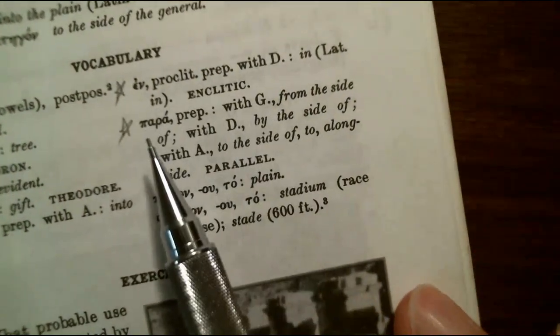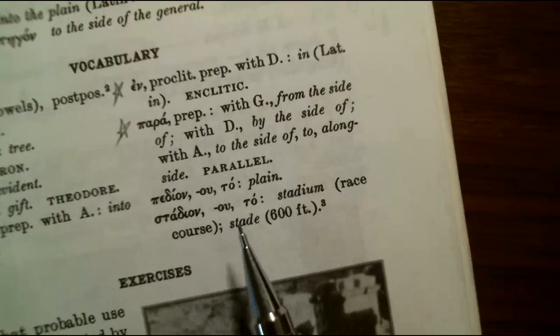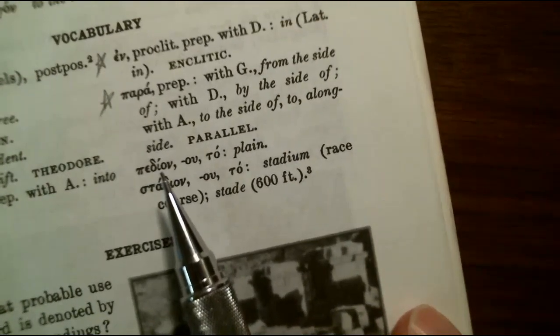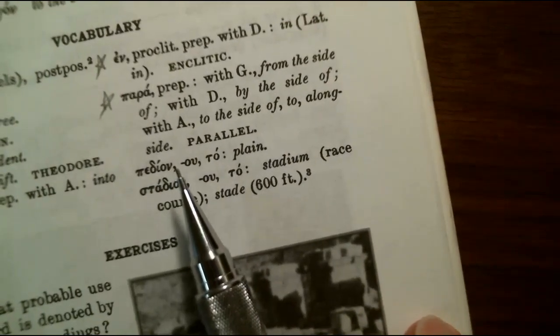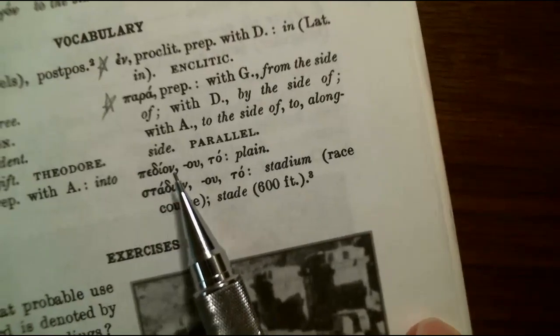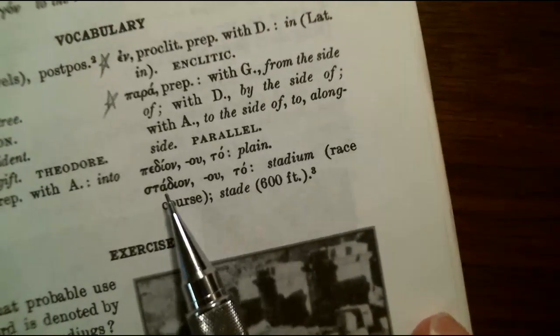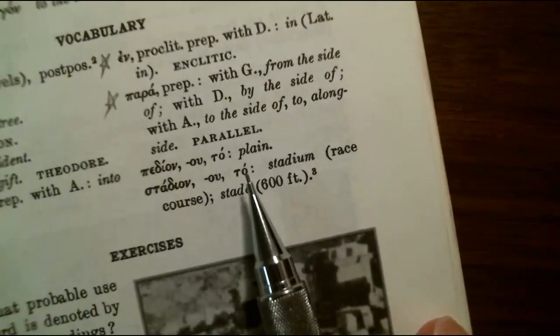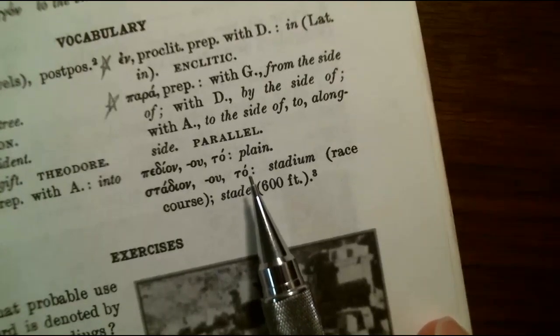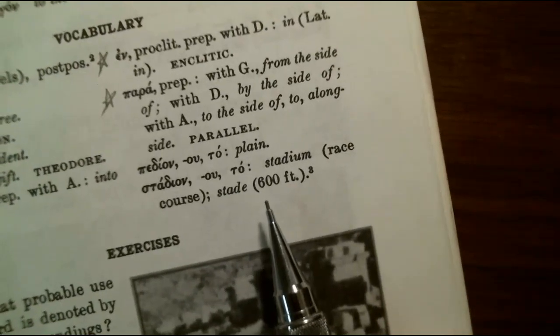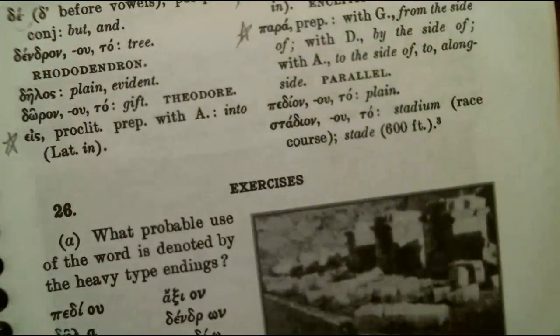En, preposition, we talked about that. Para, preposition, we talked about that. Pedion, we used this in our sample. You're familiar with that neuter noun. Stadion, neuter noun. That's where we get our word stadium from. So, 600 feet.